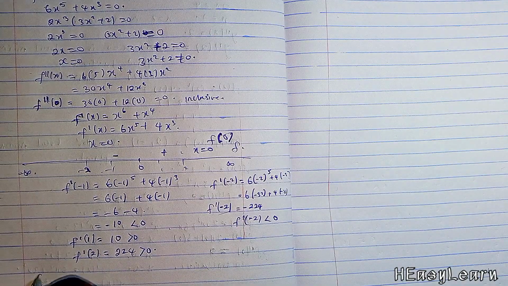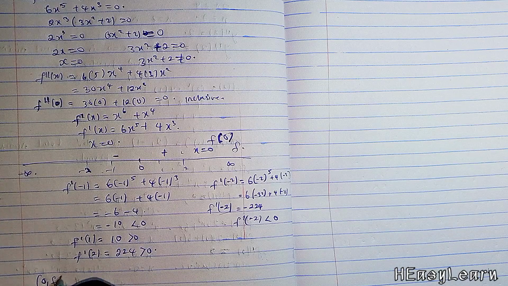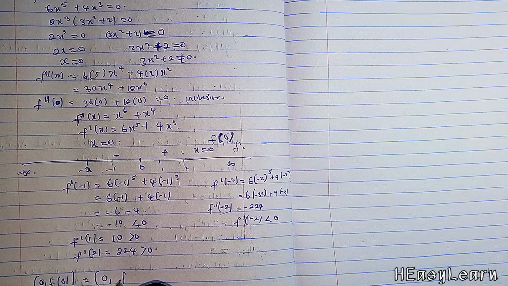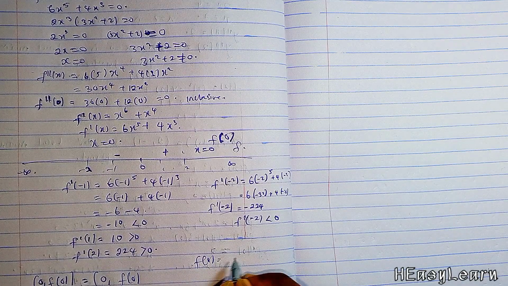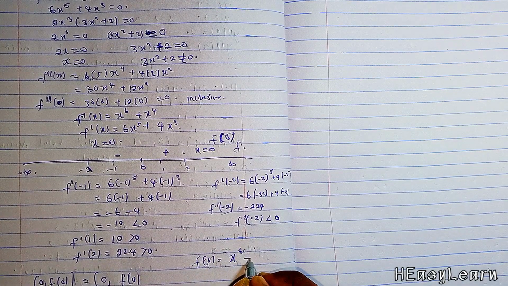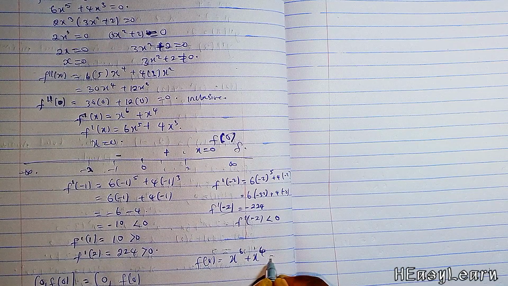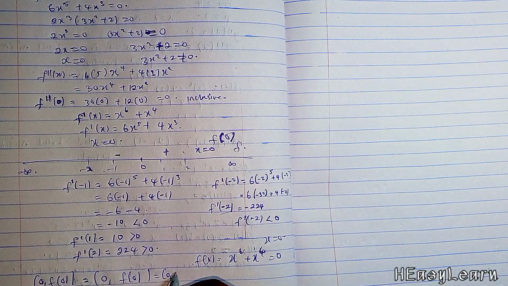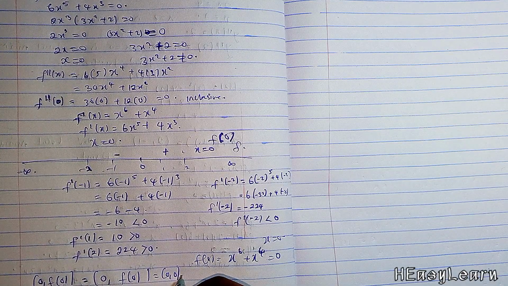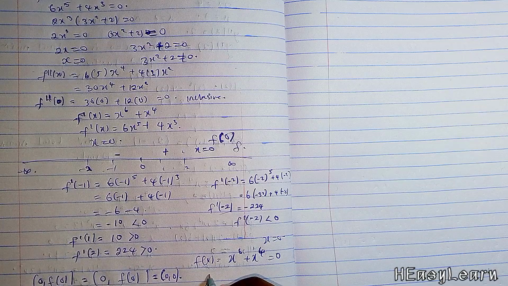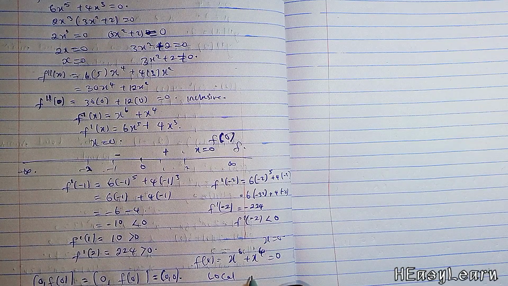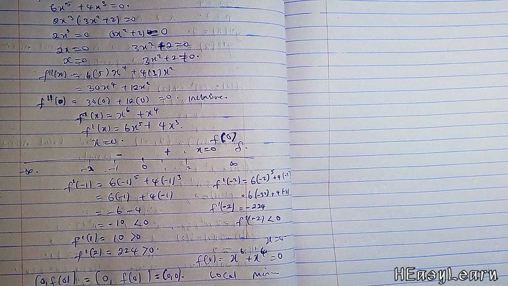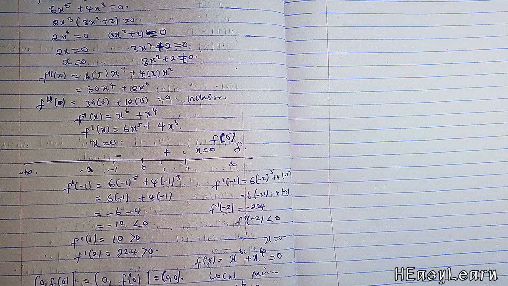So in this case, f of 0 is equal to x to the power of 6 plus x to the power of 4, which is equal to 0. At x equals 0, the value is 0. So (0, 0), by the first derivative test, is a local minimum point for the function f of x equals x to the power of 6 plus x to the power of 4.